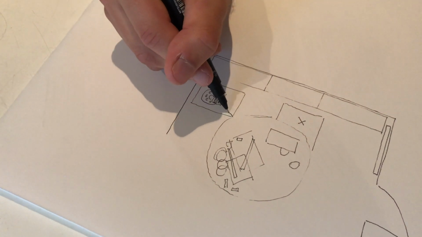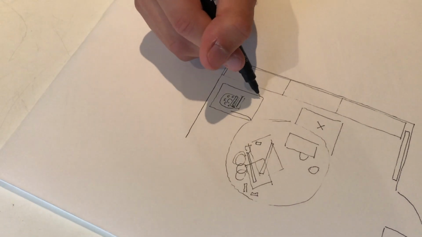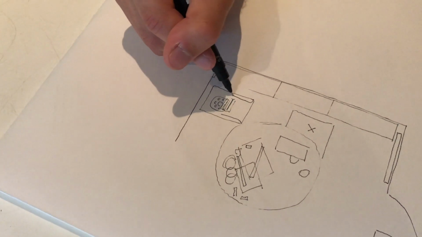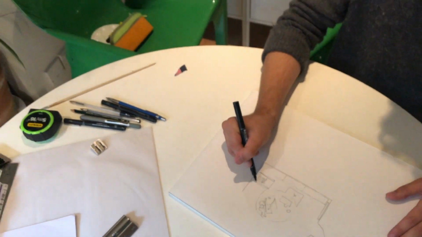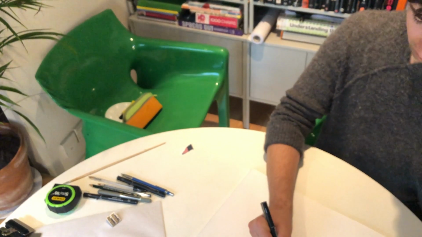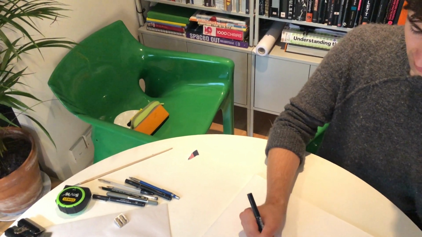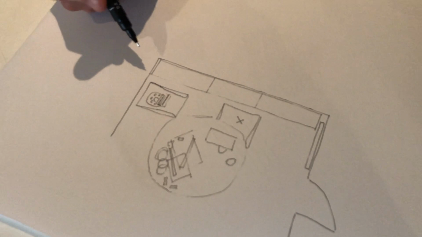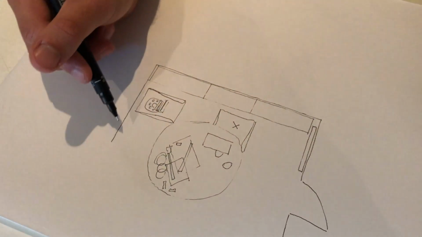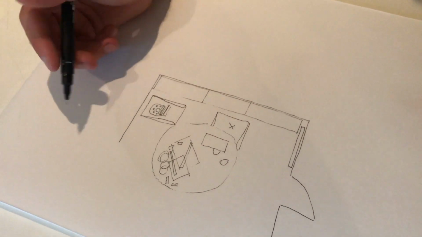The chair actually has arms. Sort of do something like this. So I know this chair that I'm sitting in is the same. And then gradually you can see that we're building up a really nice image of what the space is like.